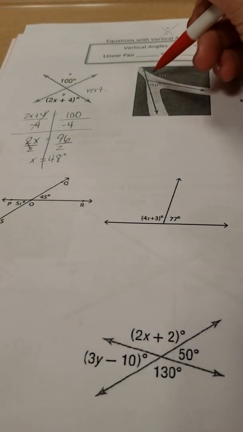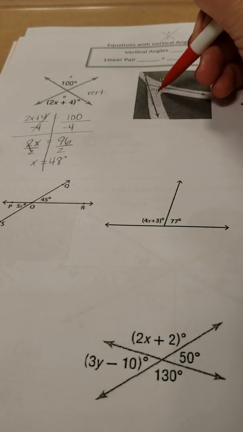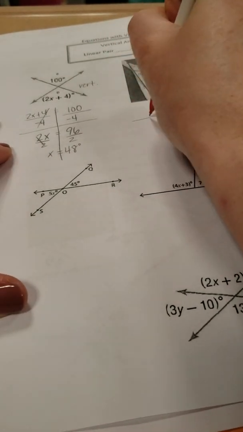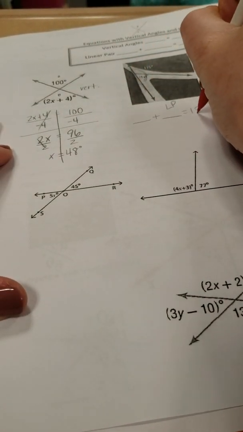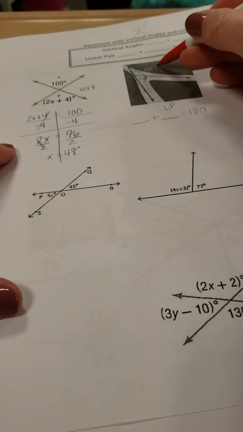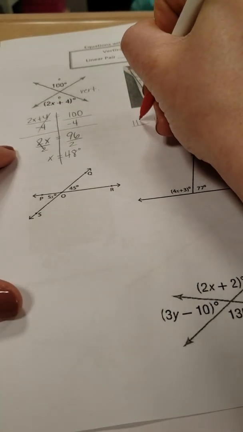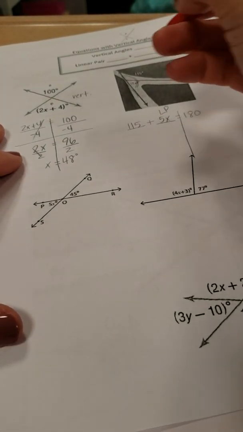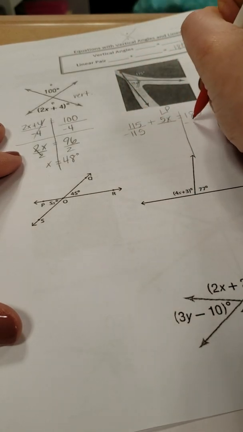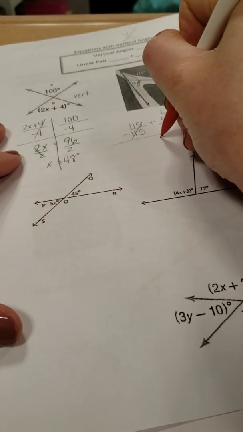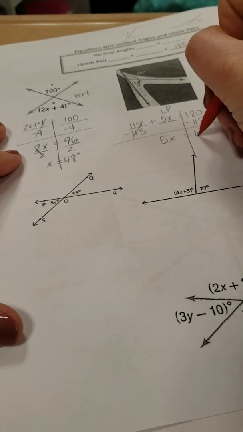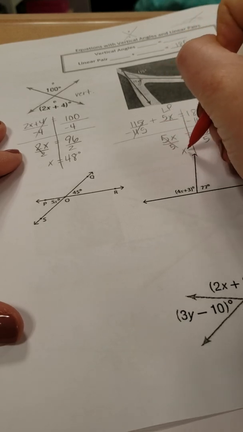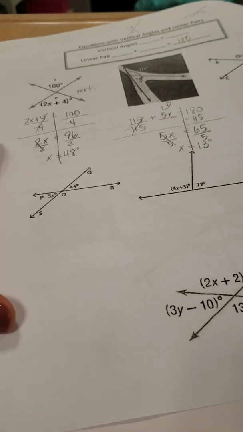If we look at the next example, notice there's a straight line in the picture, and these two angles actually create it. This is what we call a linear pair. We'll shorten it to LP. So in a linear pair, our setup is blank plus blank equals 180. So the two angles we have here are 115 and 5x. We'll drop a line down our equal sign. Since this is just a basic two-step equation, we'll subtract the 115. And that leaves us with 5x is equal to 65. Divide through by 5, and we get x is 13 degrees.